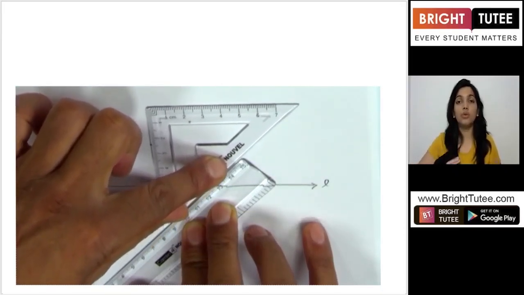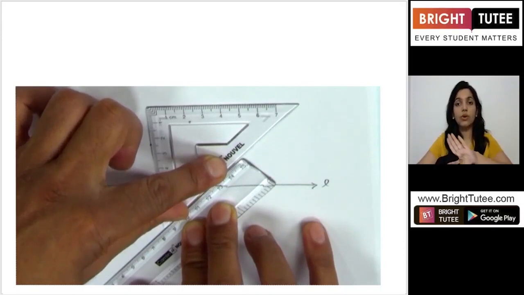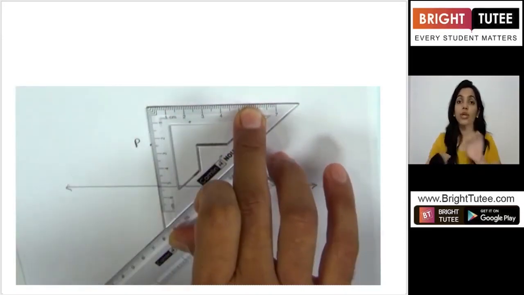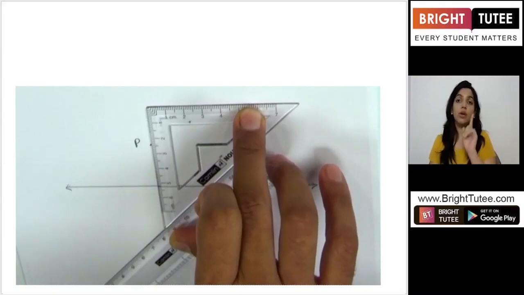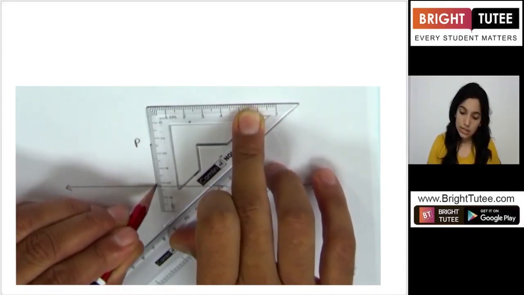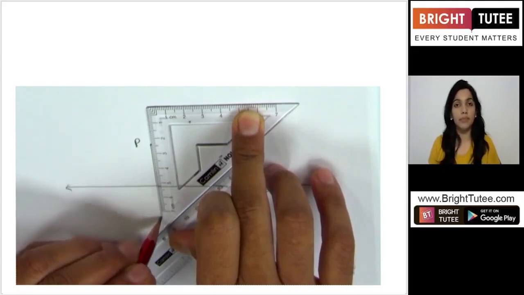So you hold the ruler and you slide your set square. Until what point you need to slide? You need to slide the set square along the ruler till point P touches the other arm of the set square. Here you can see this is touching the set square over this arm, right?